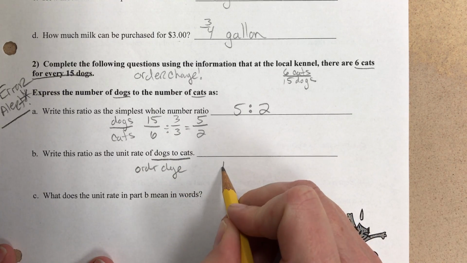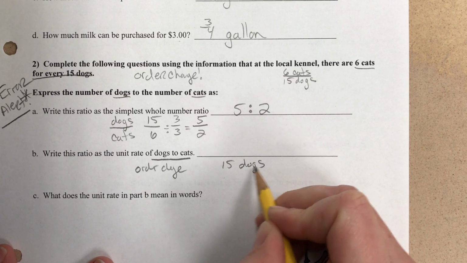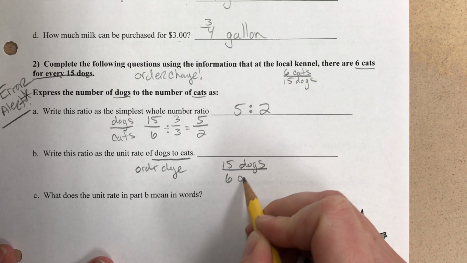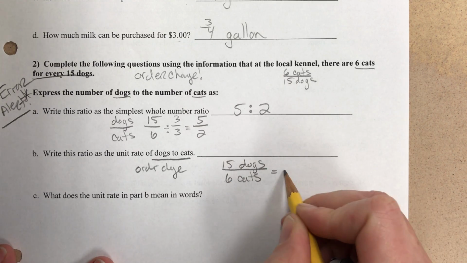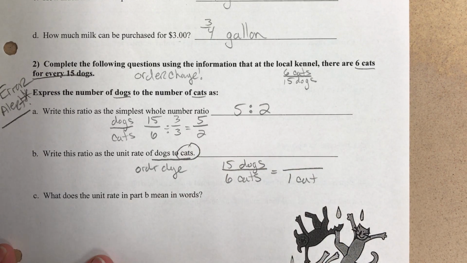So I want 15, well, I guess I could go back to 5, but I'll start with 15 dogs for every 6 cats. And I'm changing that into out of 1 cat because cats is second. So this is going to be my 1.